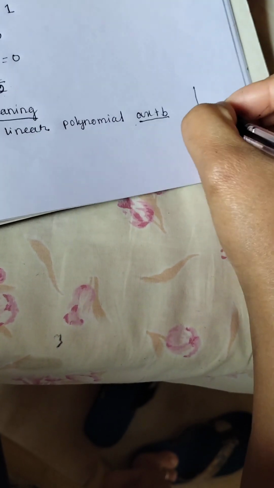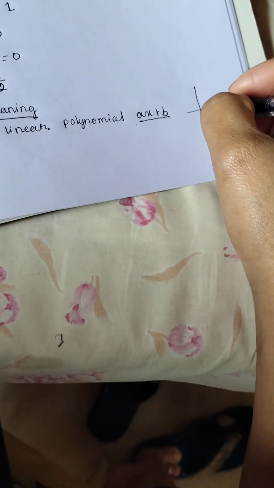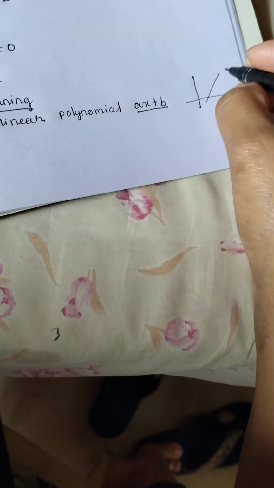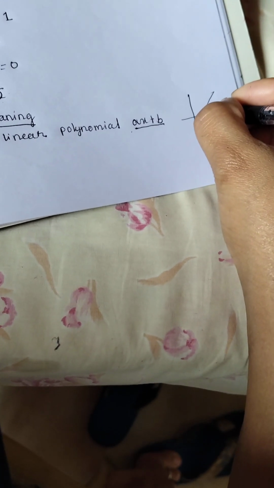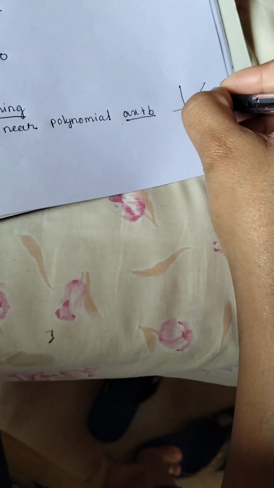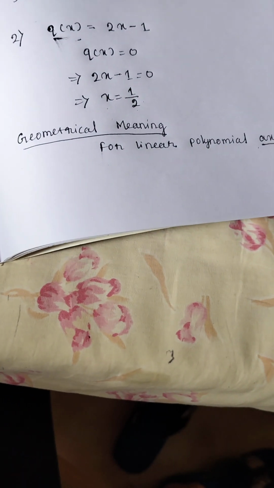That is the geometrical meaning. For example, it's a straight line ax plus b, and the point where this line cuts the x-axis gives the zero of the polynomial.